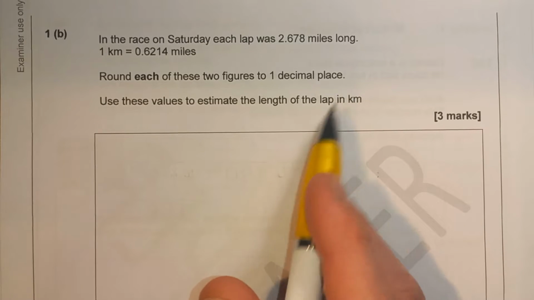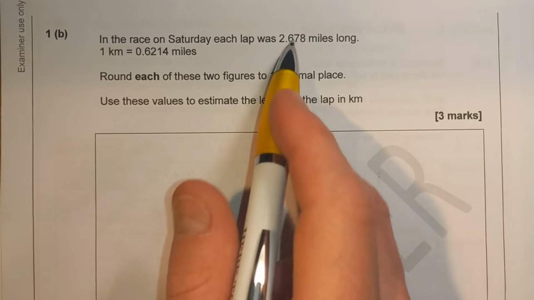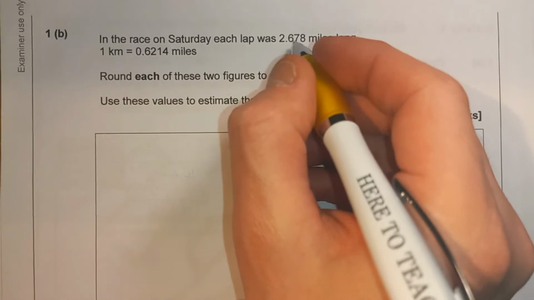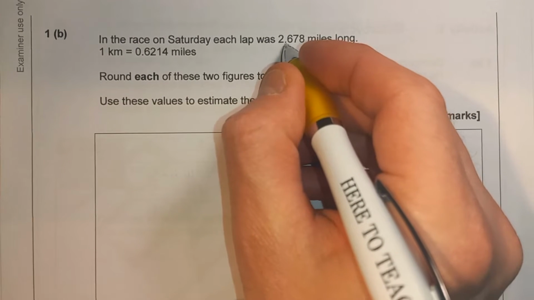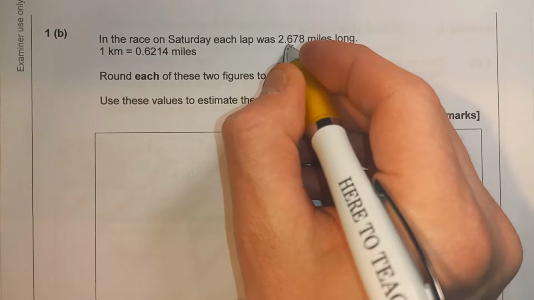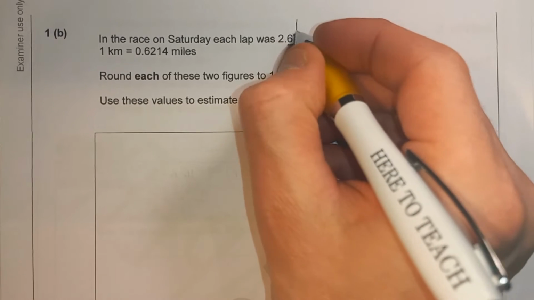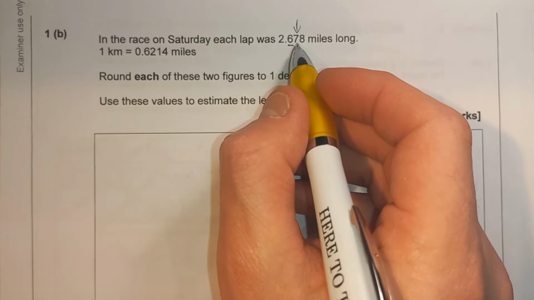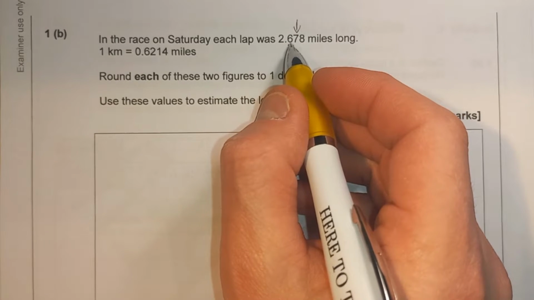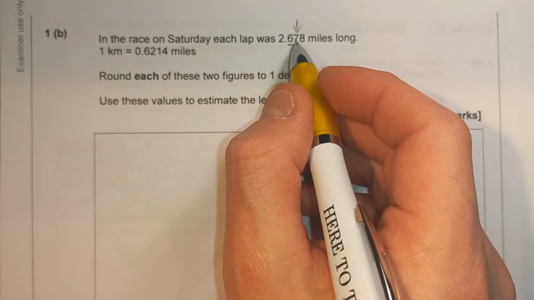Okay, so we're going to round them to 1 decimal place. Well, let's start with this one. So 1 decimal place, the first decimal place is the first number after the decimal point, which is a 6. So we look at the digit after that. And we say, well, if it's less than 5, we just keep it as a 6. If it's 5 or more, which it is, we need to increase this by 1.